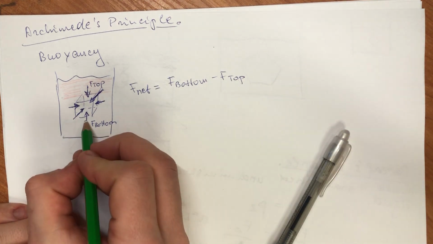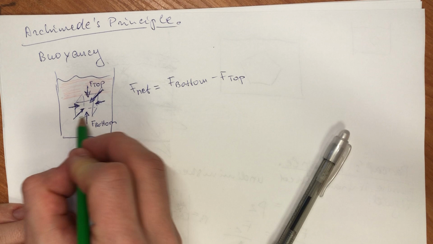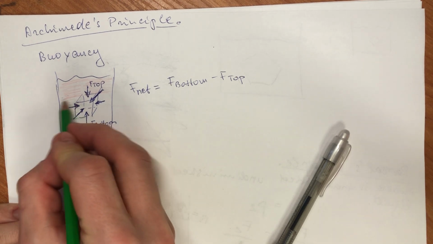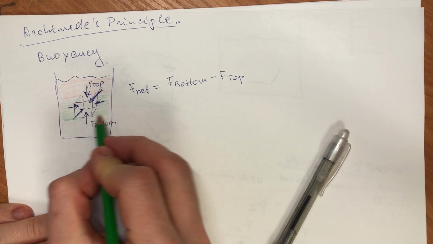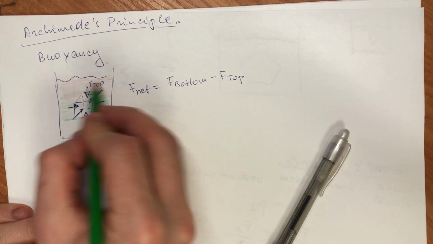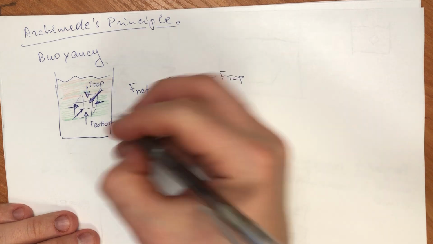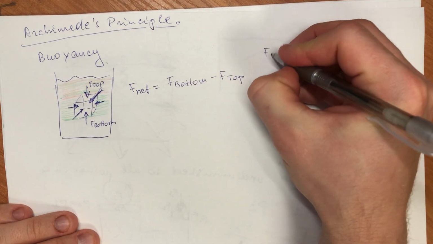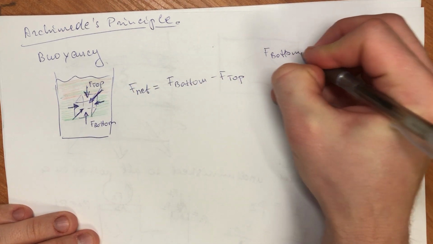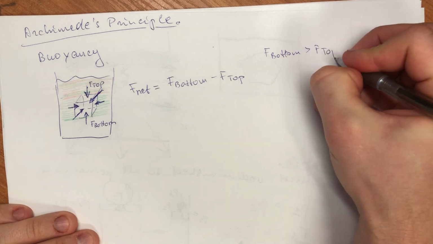F bottom is produced by all this red. So the bottom force, F bottom, is higher than F top.